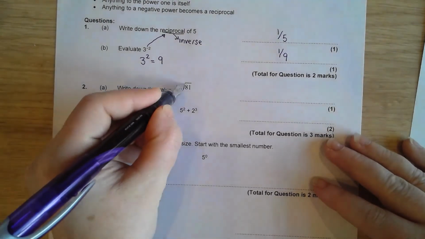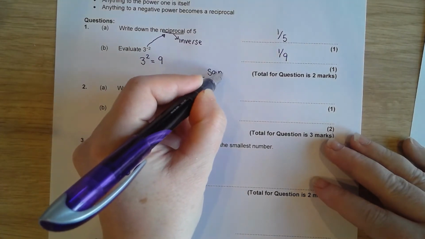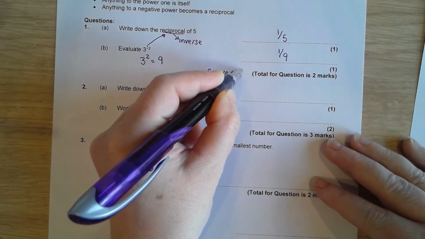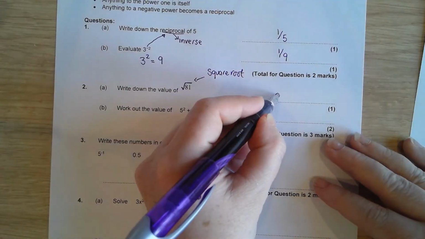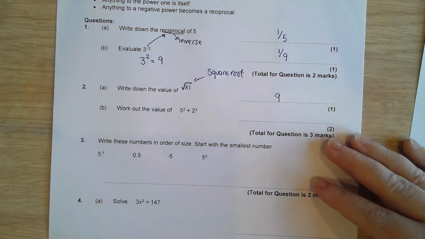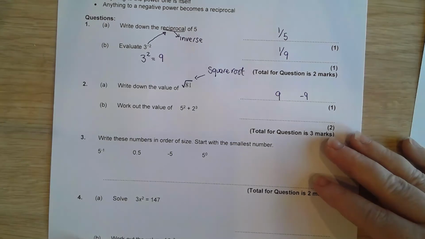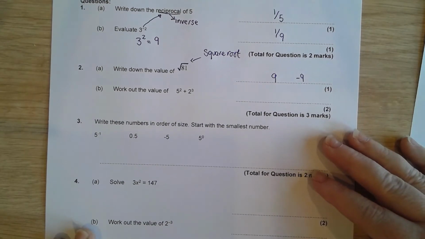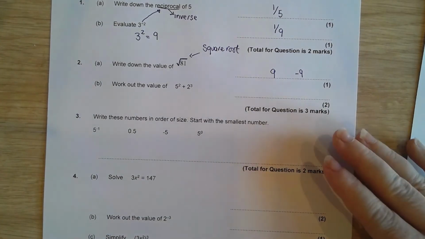This symbol here means square root, and square root is the opposite of squaring. So the square root of 81 is 9. It can also be -9, but for the exam 9 is acceptable, and the reason why it's -9 is because a negative times a negative is a positive.